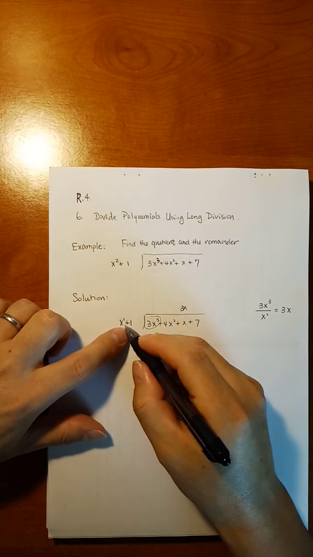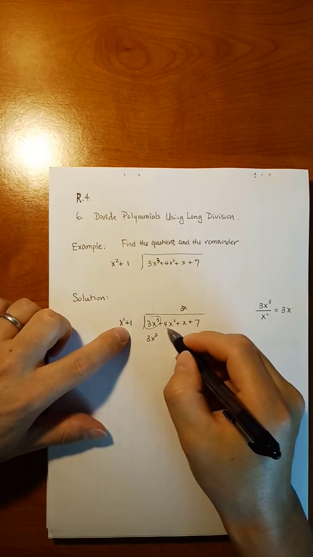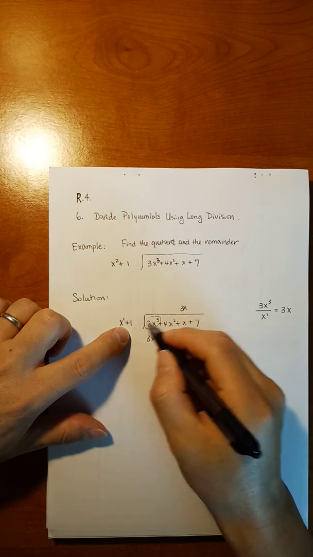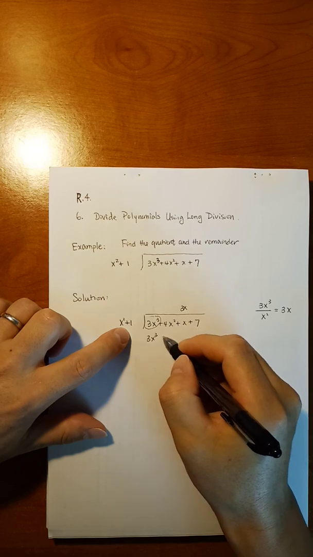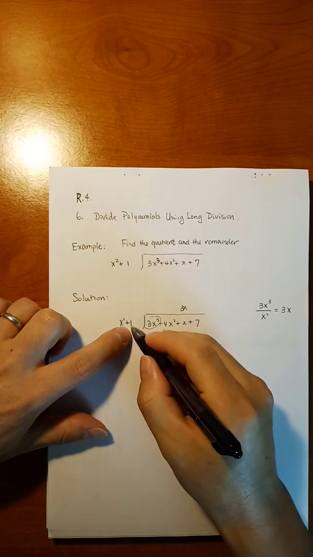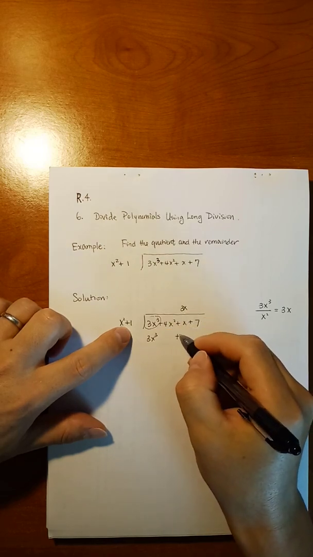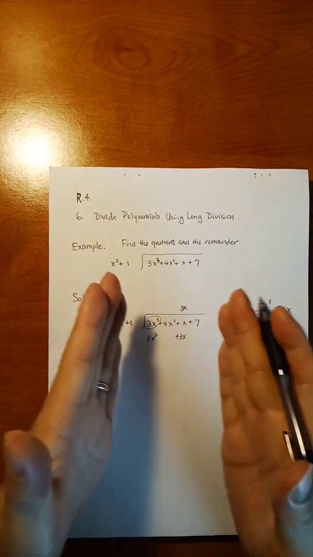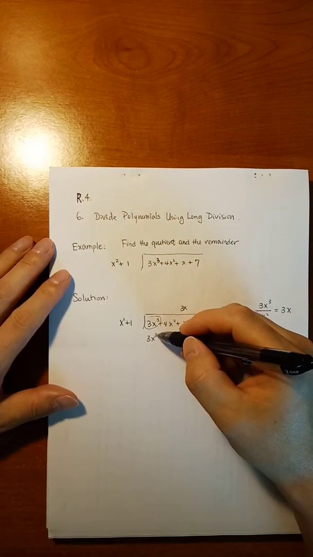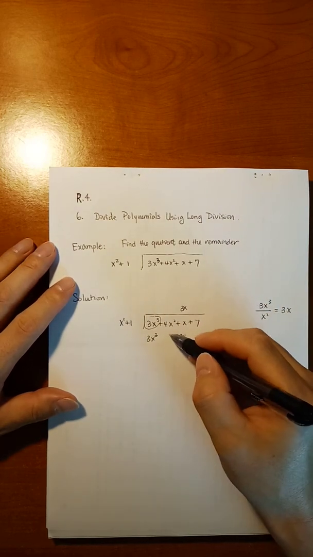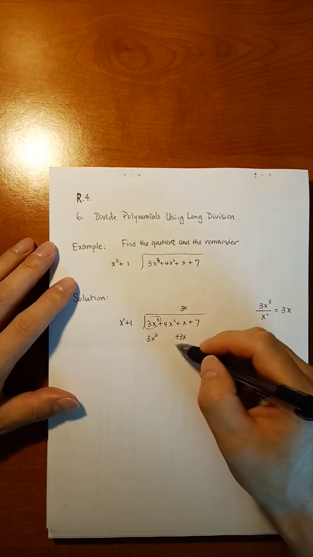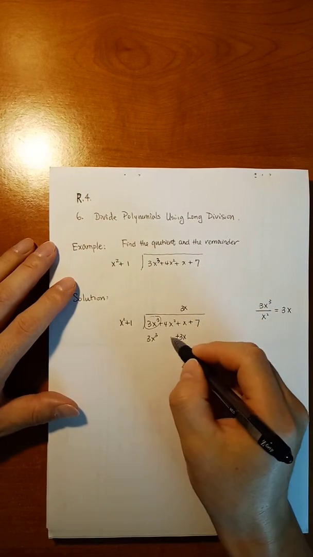There is no x term here, then there's no x squared term. After multiplication with 3x, there's no x squared term. So you skip this part. And 1 times 3x is 3x. Okay? So we always keep the terms with the same degree in the same column. If some degree is missing, just skip it. Leave this blank.